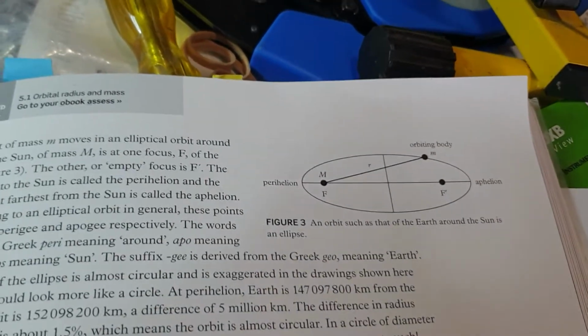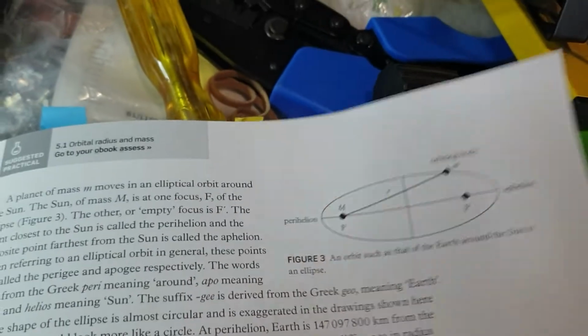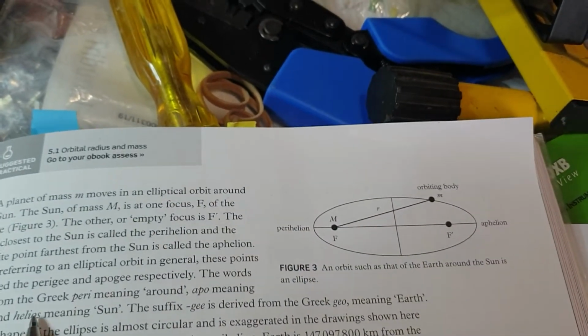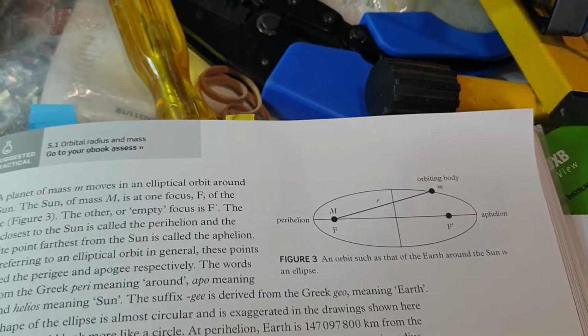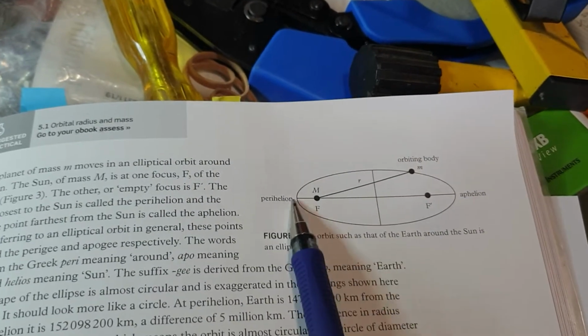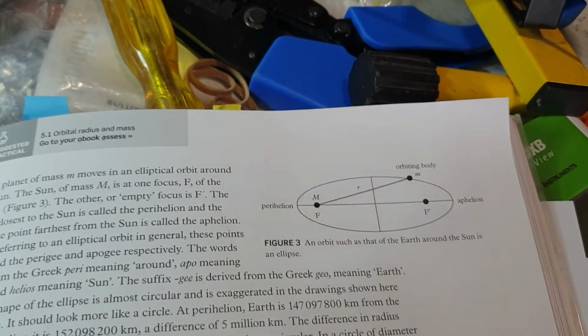There's a little bit of Greek on how it's called. Helios meaning sun, peri meaning around, so perihelion, aphelion. I don't think that really matters.